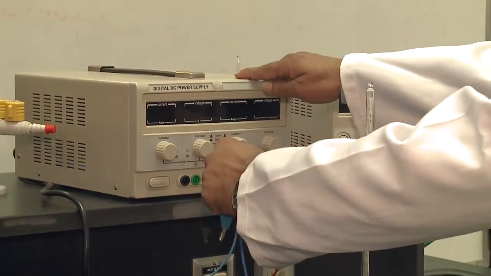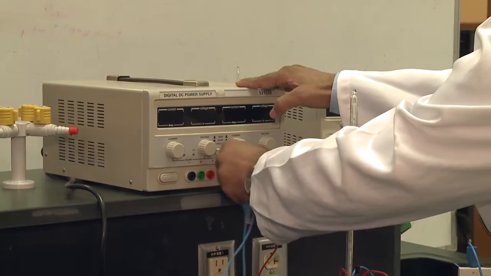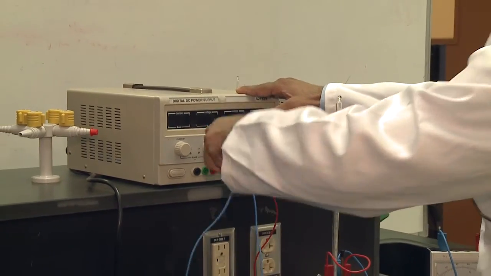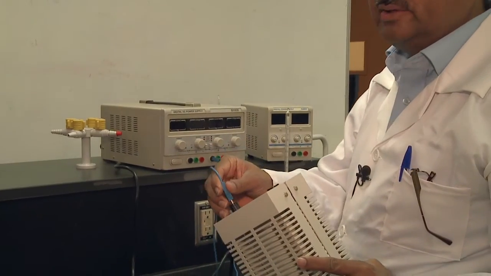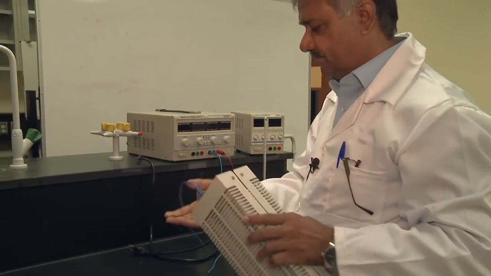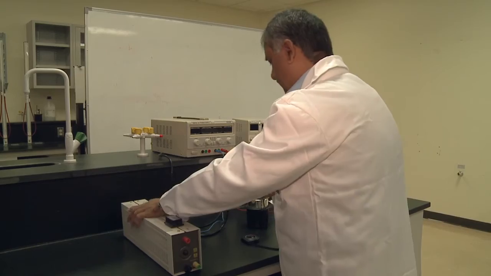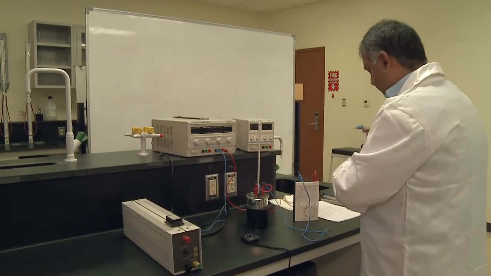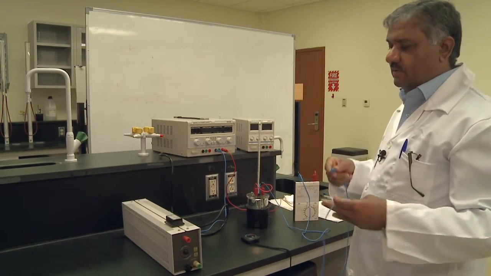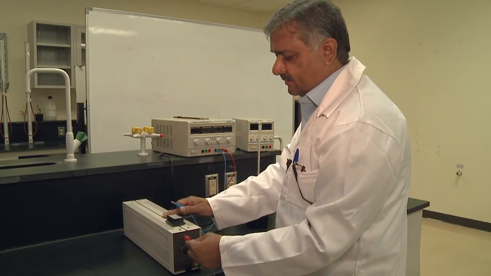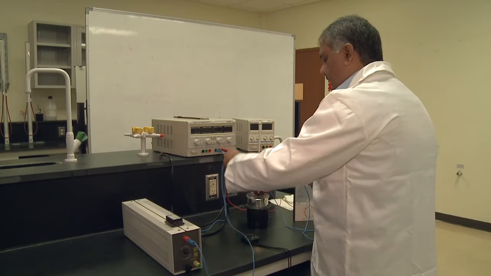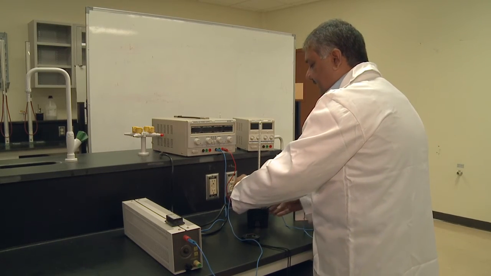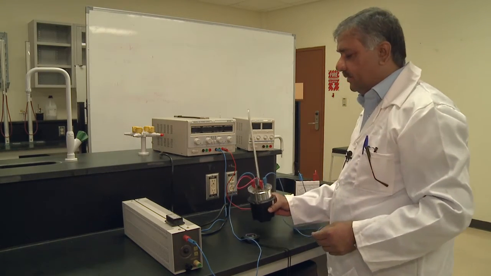I am going to connect the negative end of the battery to the black terminal of the rheostat, and then the red terminal is connected to the calorimeter.